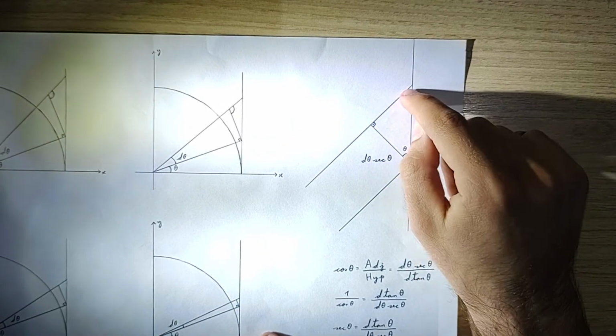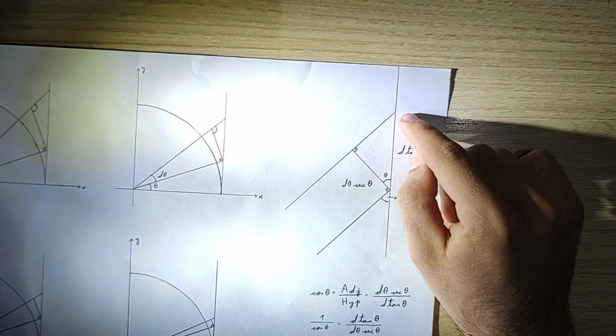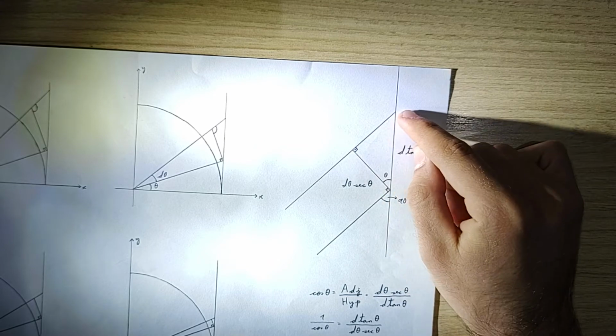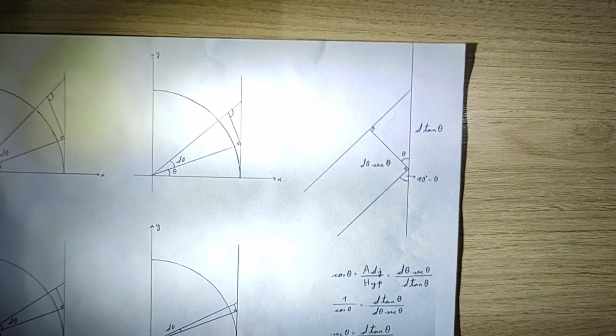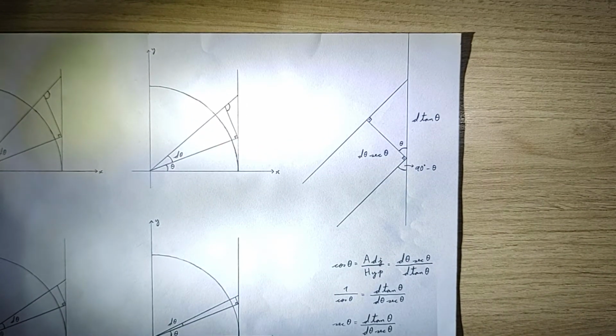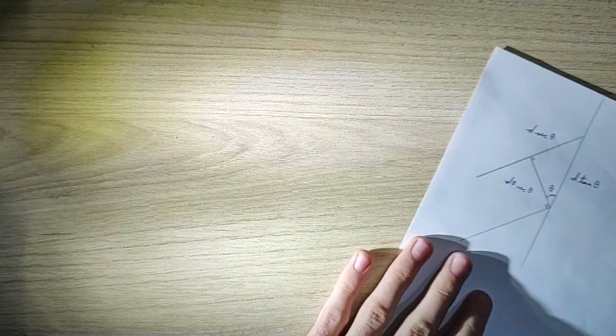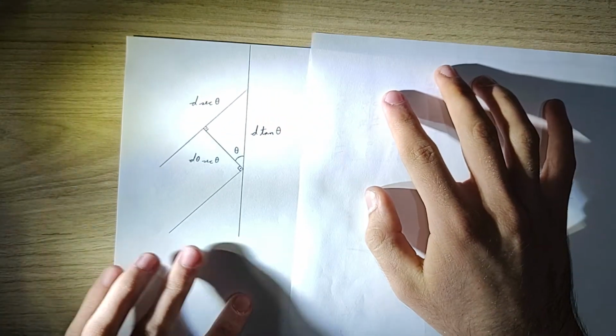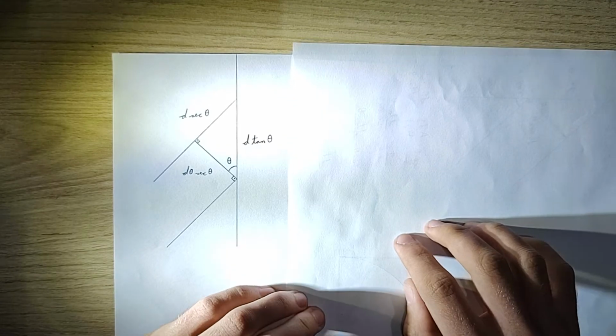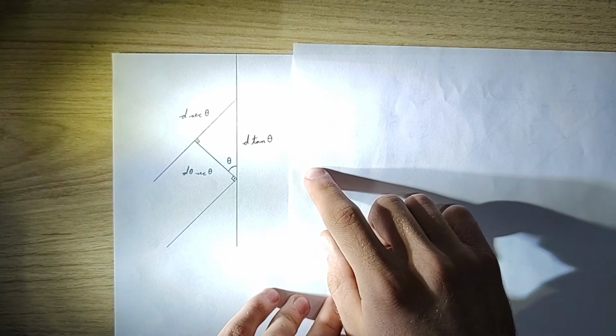Look at the third side of it. We haven't spoken anything about it, but what is its size? Well, it turns out, as we'll see in a moment, it is exactly d secant of theta. So let's reason through why that is.